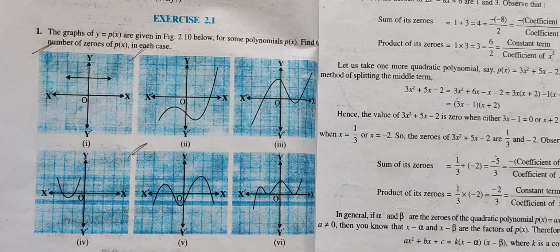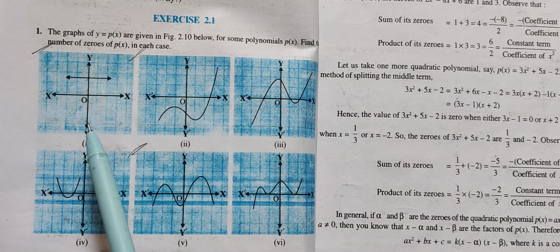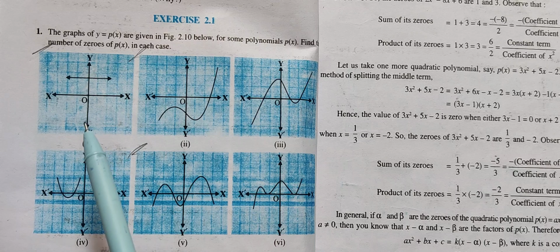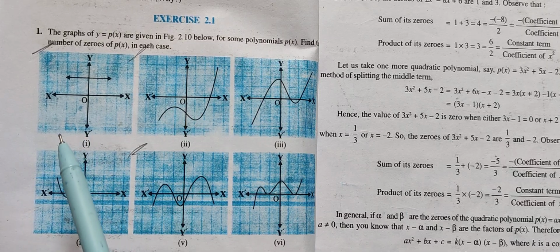If you look at the first graph, if you recall the theoretical part, the number of zeros in a given graph, when the polynomial is given in terms of x, is the number of values for which y becomes 0. Say for x is equal to 2 or something, we have seen y becoming 0. Y is equal to p of x.